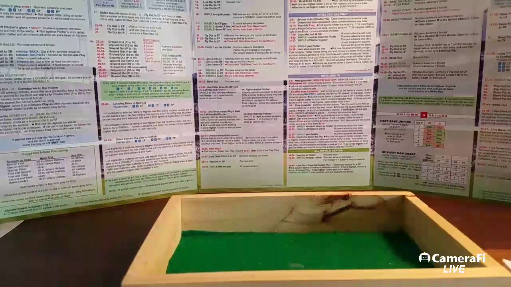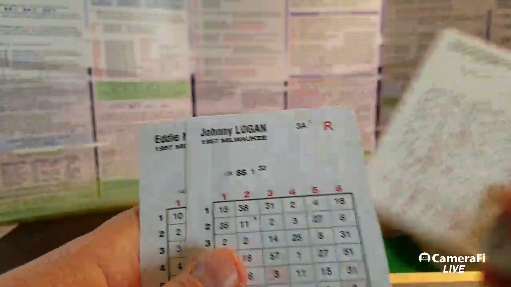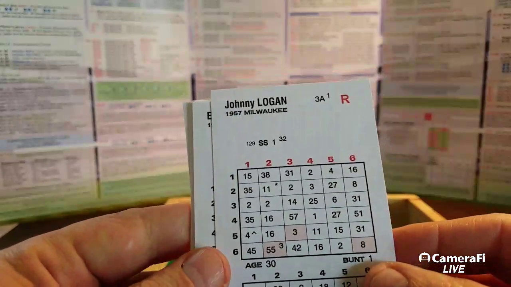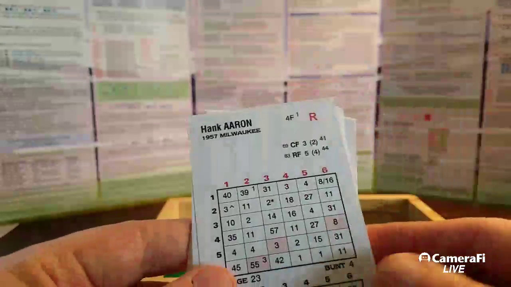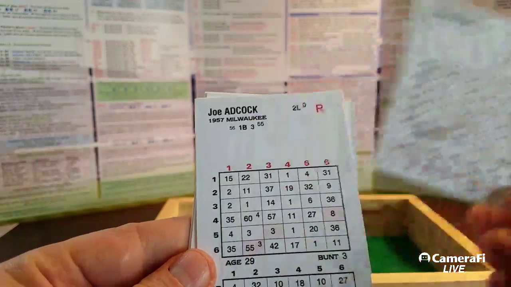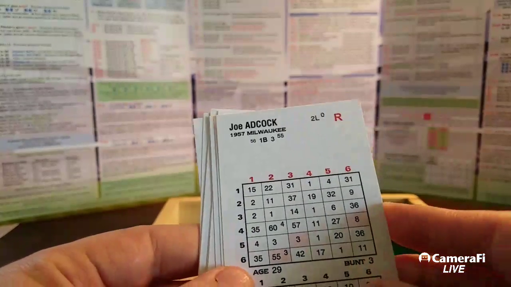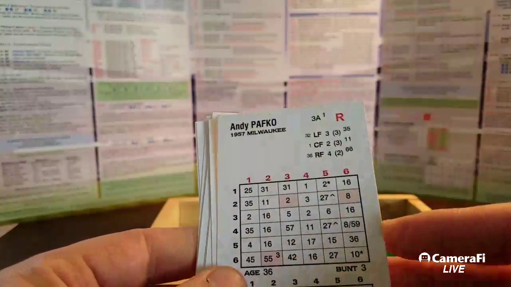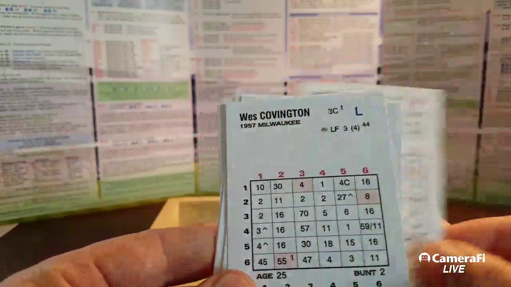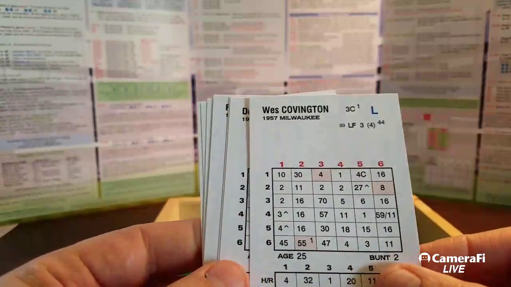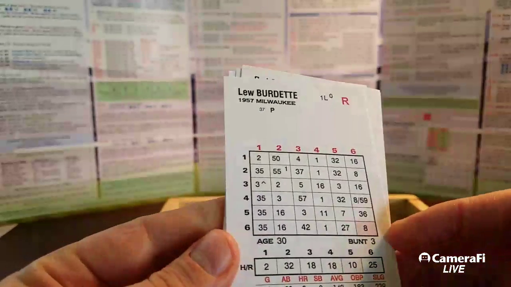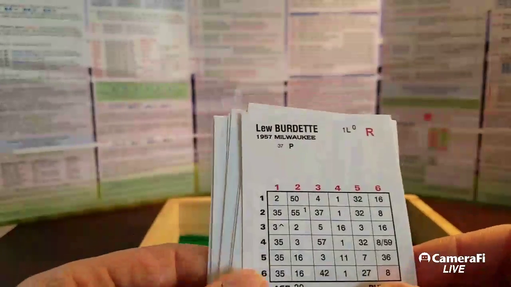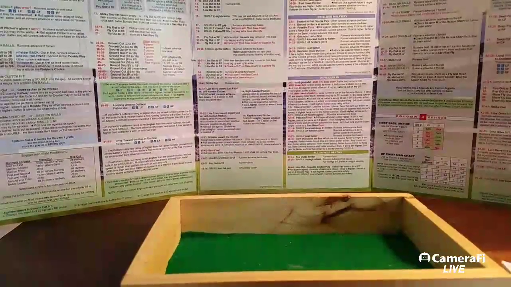First, for the visiting Milwaukee Braves, leading off and playing second base is Red Schoendienst. Batting second at short is Johnny Logan. Hitting third at third base is Eddie Mathews. Batting cleanup in center field is Hank Aaron. Batting fifth at first base is Joe Adcock. Batting sixth in right field is Andy Pafko. Batting seventh in left field is Wes Covington. Batting eighth at catcher is Del Crandall. And batting ninth, he's got his own batting card, Lou Burdette. So that's the Milwaukee Braves lineup.